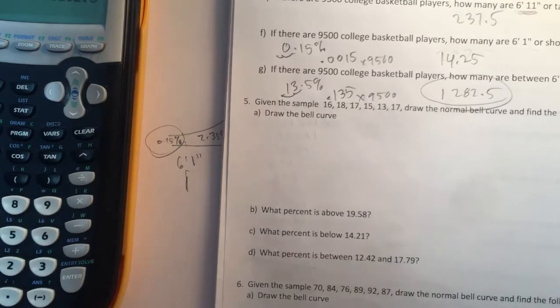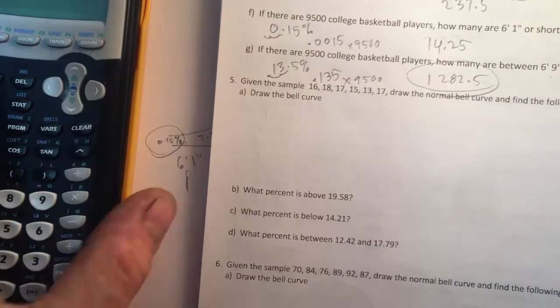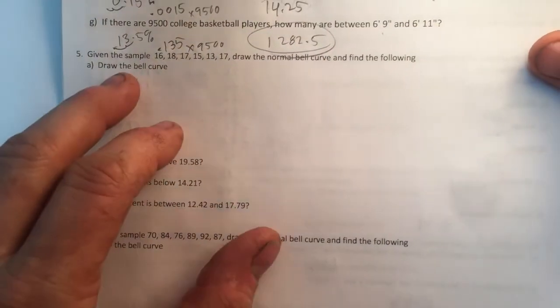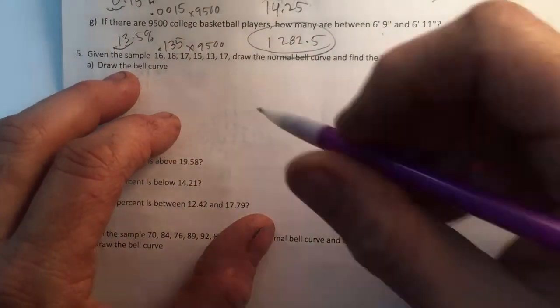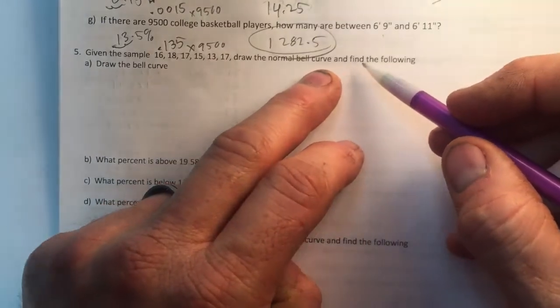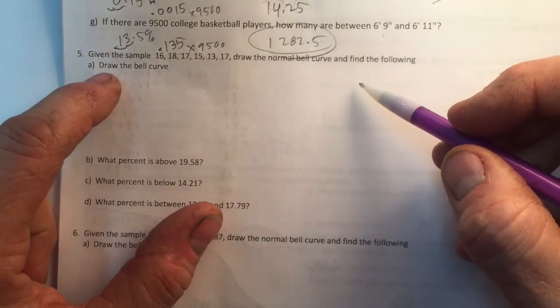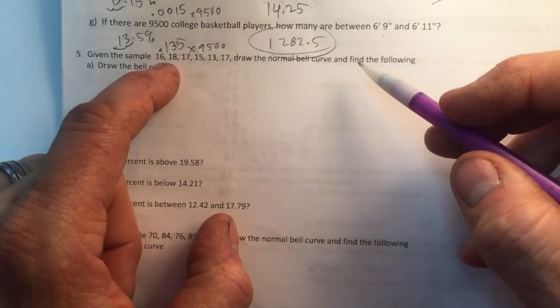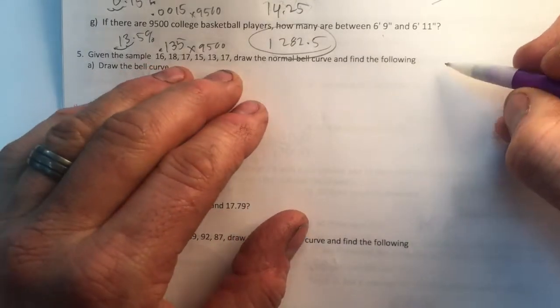Now let's do this one here. Given this sample, draw the normal bell curve and find the following. Draw the bell curve. Well, shoot, we got to have the mean and standard deviation. So I need to write these in order first.